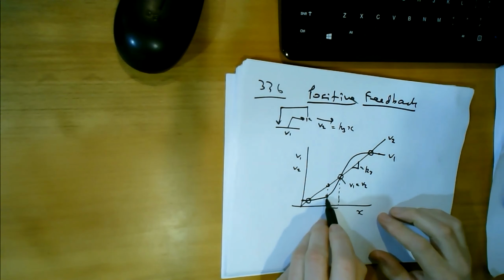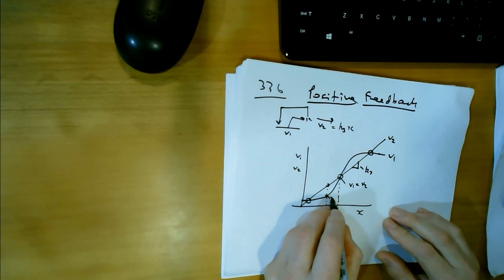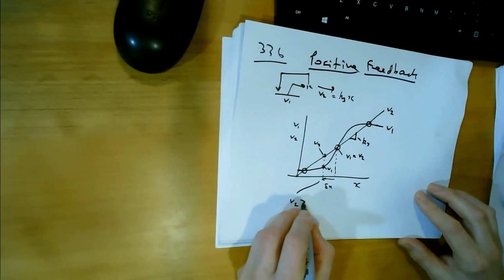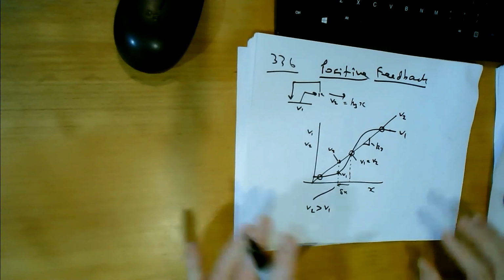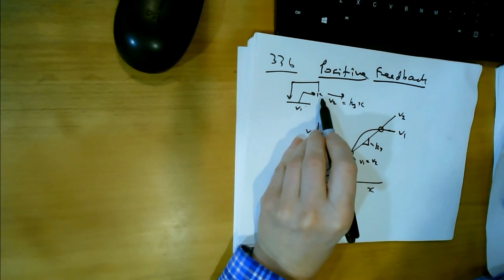So if I project up now, these are the 2 new rates at the displaced point. And you'll notice that this one here is V1 and this one is V2. And under these conditions, V2 is greater than V1. So if V2 is greater than V1, that means I'm consuming X at a much faster rate.